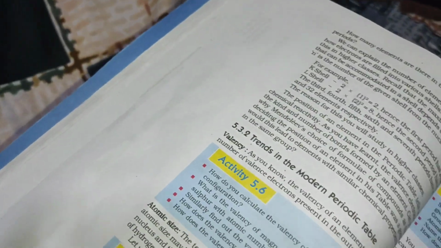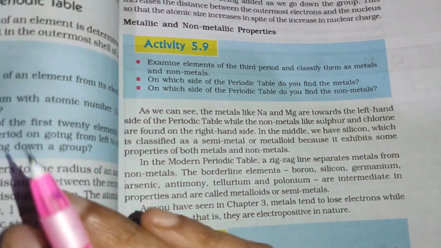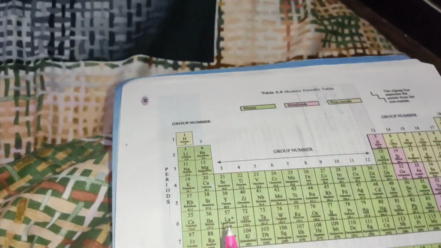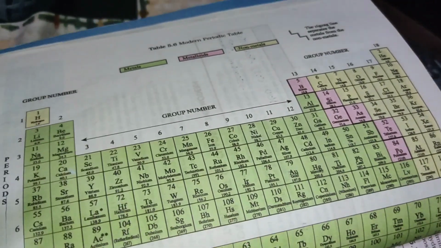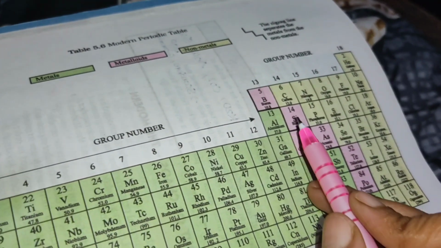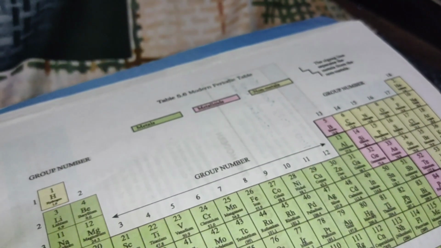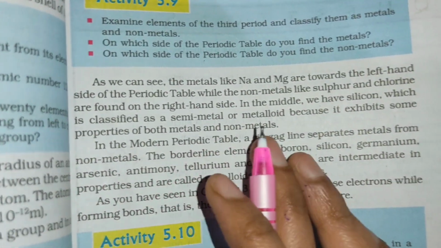In the middle we can see silicon. It is neither a metal nor a non-metal. It is called a semi-metal or metalloid, because it exhibits properties of both metals and non-metals.